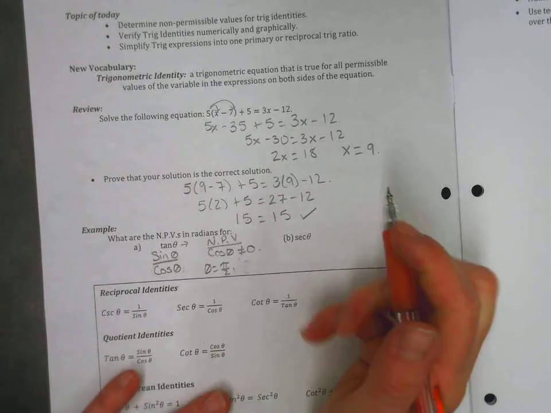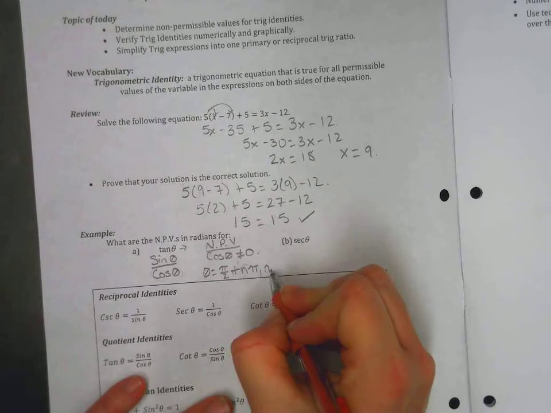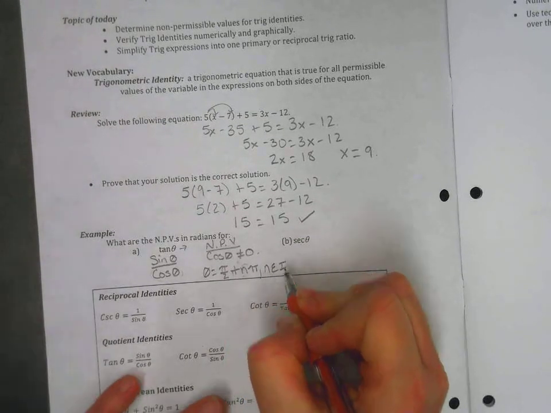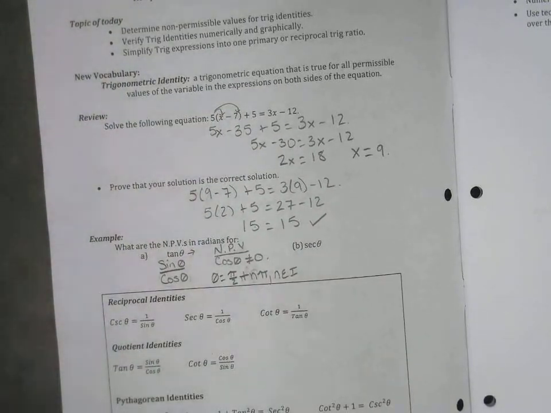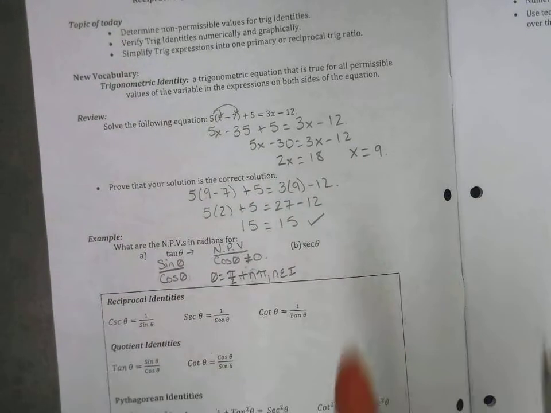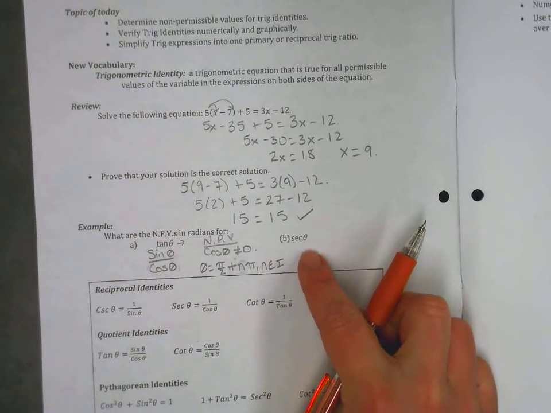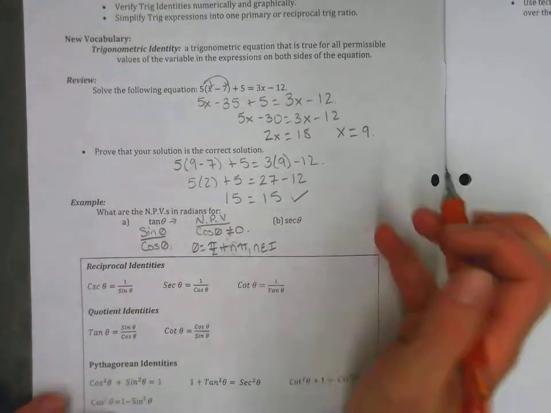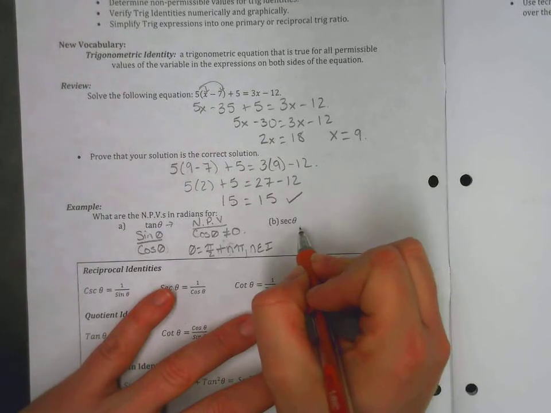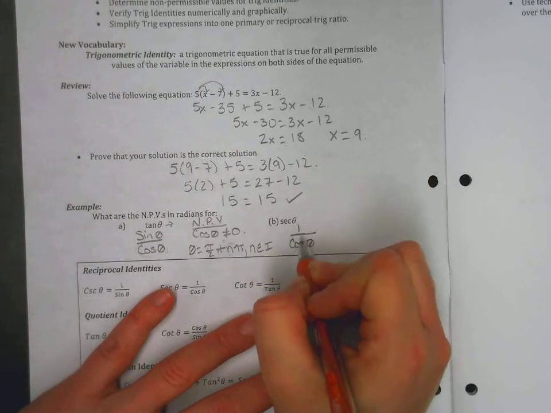Similarly, if I wanted to talk about the non-permissible values for secant of theta, secant of theta is technically the reciprocal of cos of theta, so this could be rewritten as 1 over cos of theta. Again, I can't divide by 0, so my non-permissible values occur where cos of theta cannot equal 0.